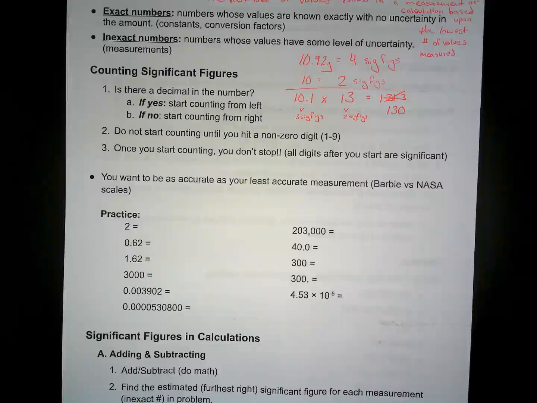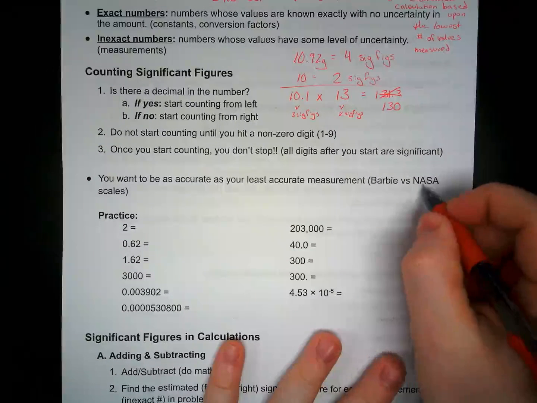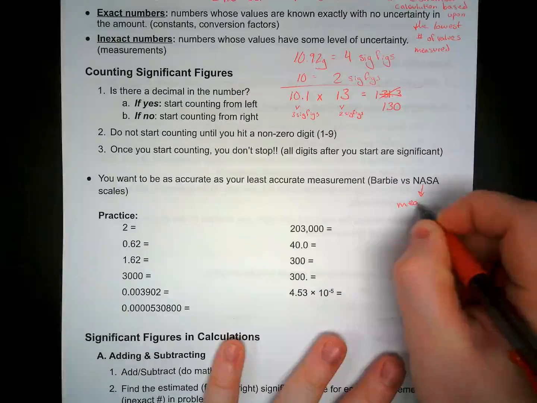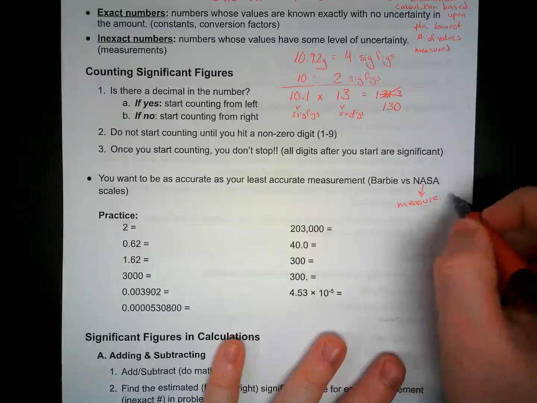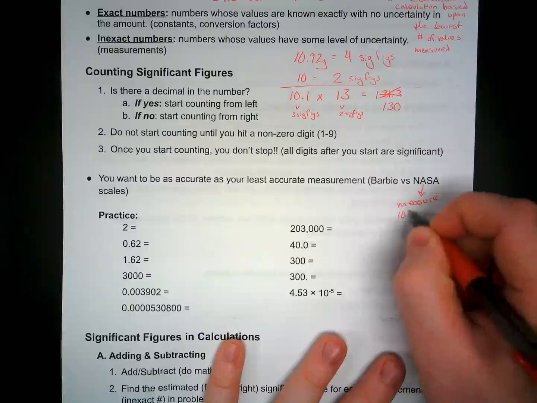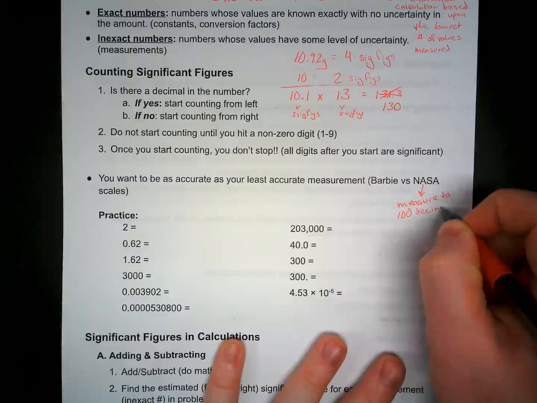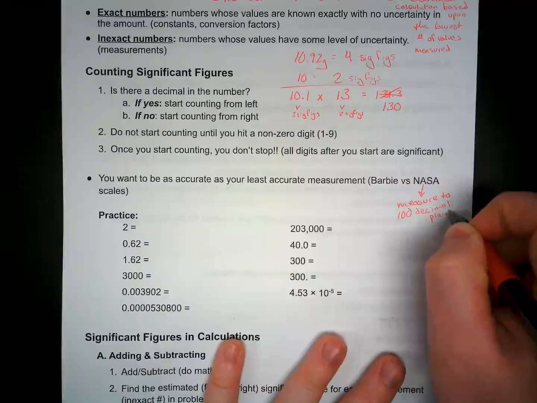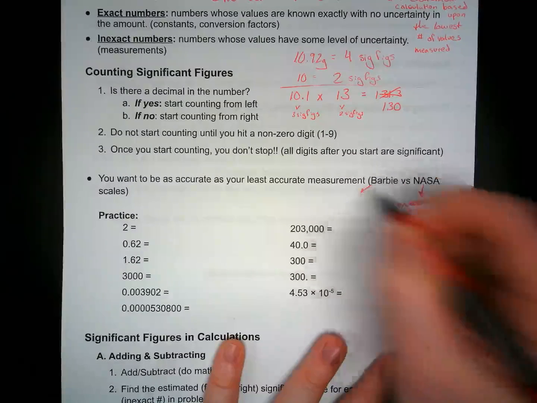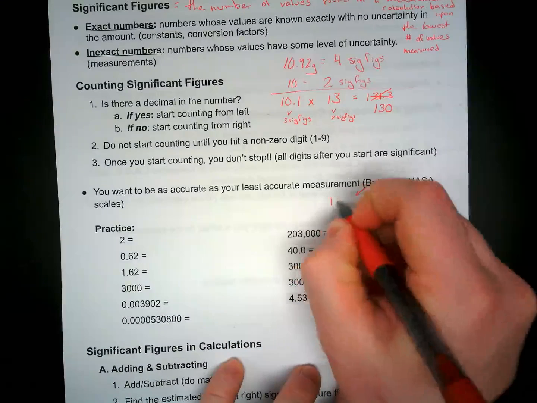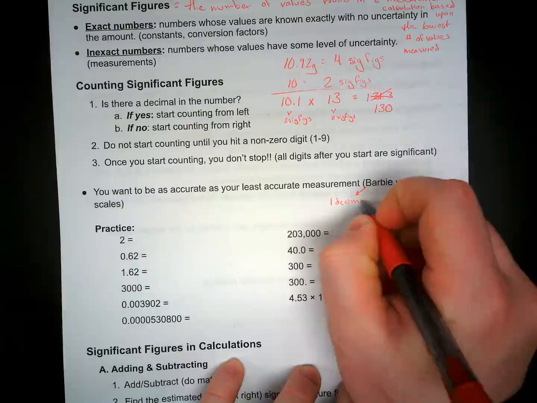Let's say the NASA scale can measure 100 decimal places, but the Barbie scale can only measure to 1 decimal place.